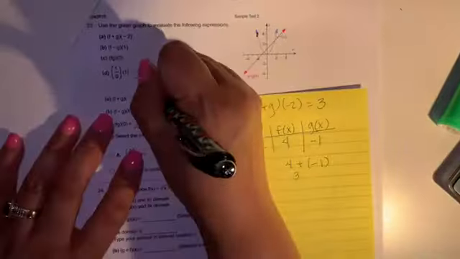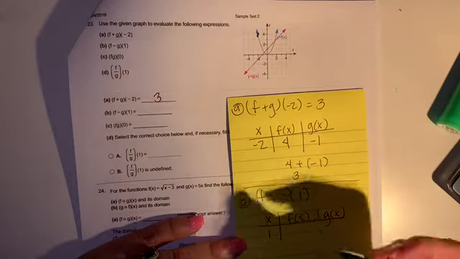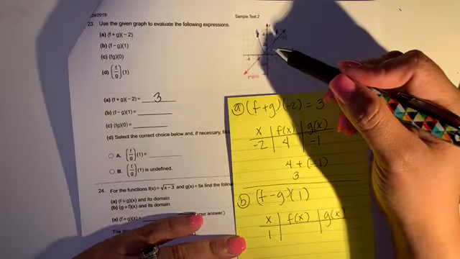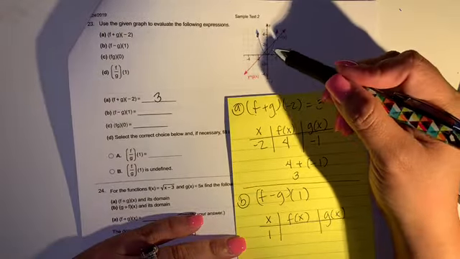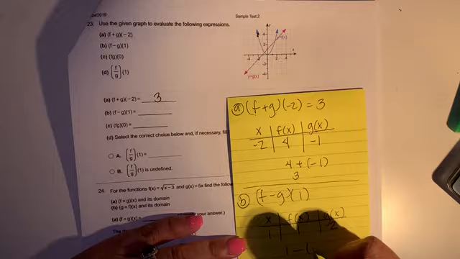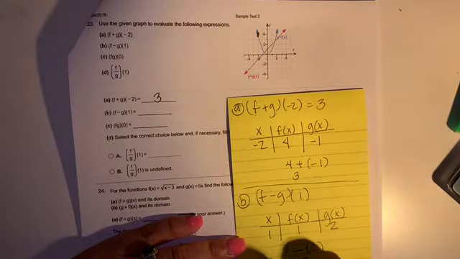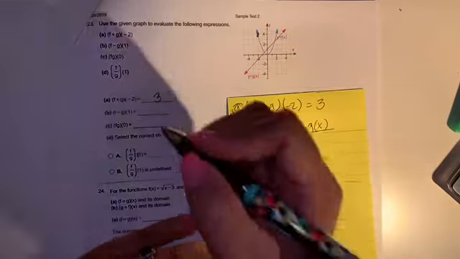And then for b, f minus g at 1. So x, f of x, g of x. So x is 1, f of x is also 1, and g of x is 2. So then it's 1 minus 2, which is negative 1. So it equals negative 1.